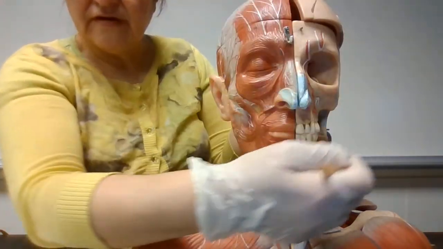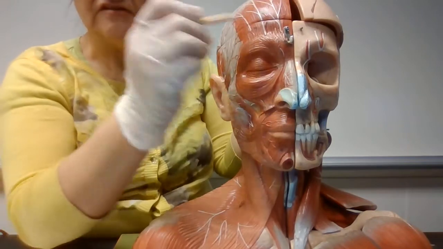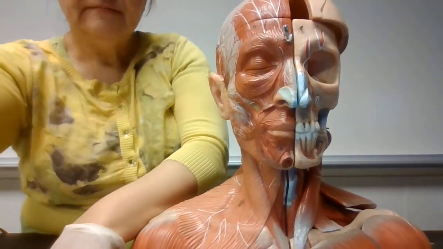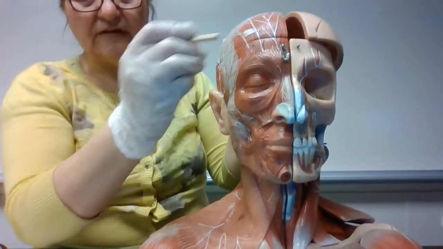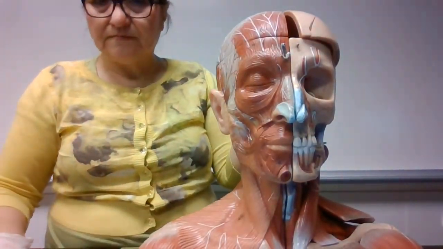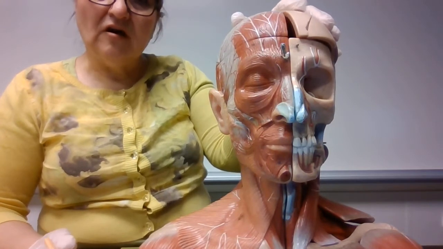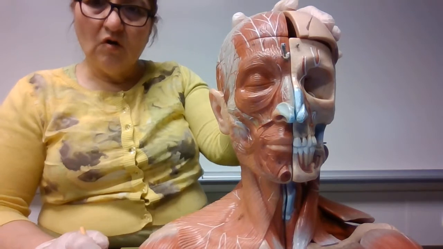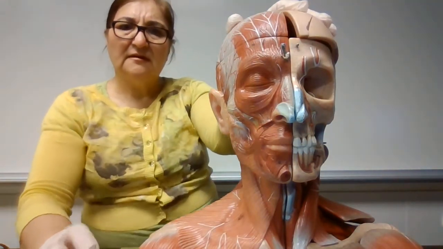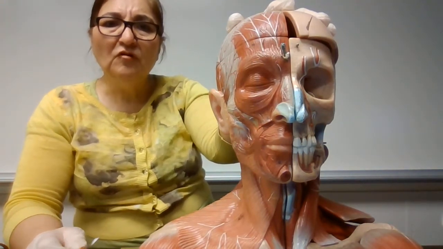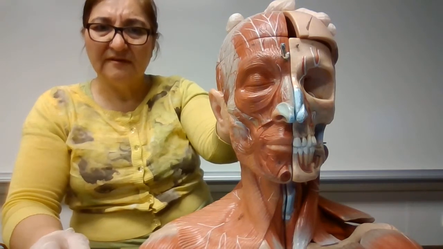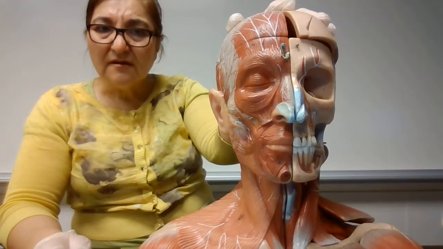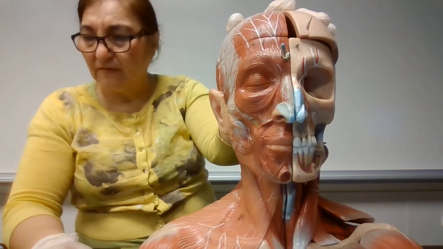Most facial muscles are innervated by the facial nerve, which is nerve 7. Why does each muscle have an origin and an insertion? The origin is the immovable portion of the muscle, and the insertion is the movable portion of the muscle.